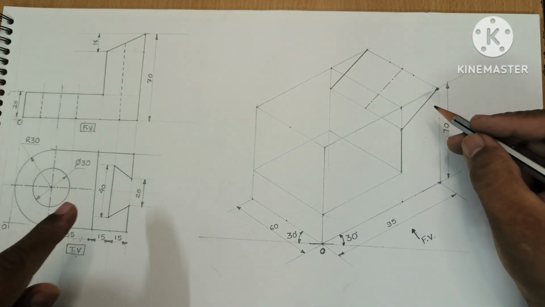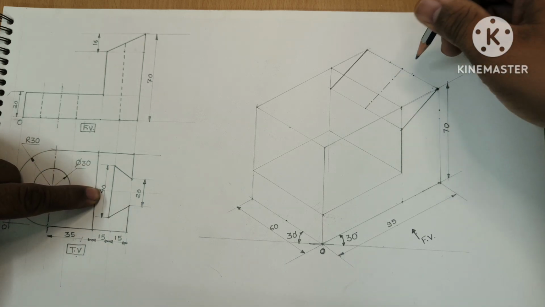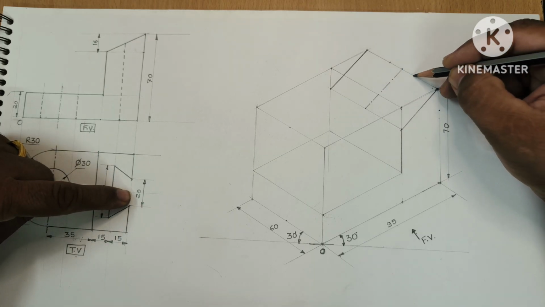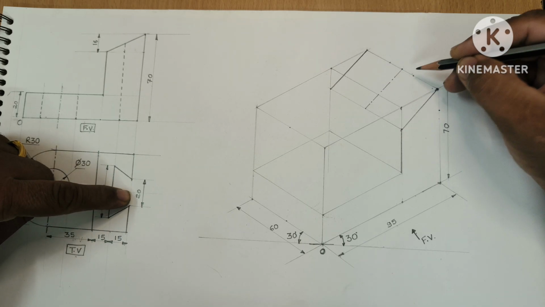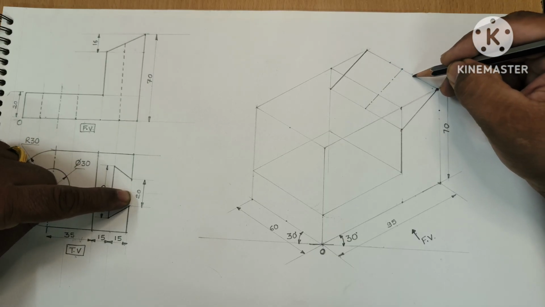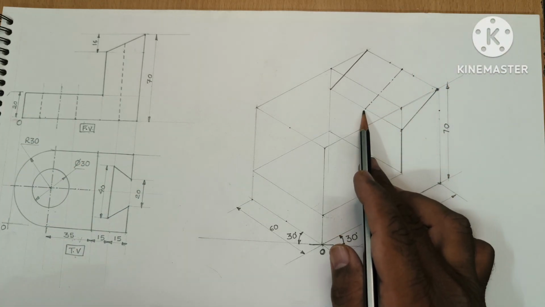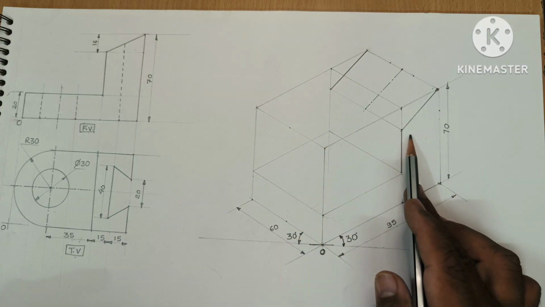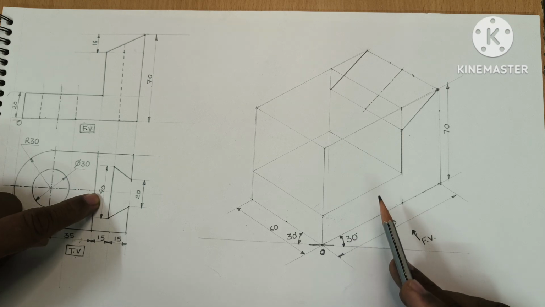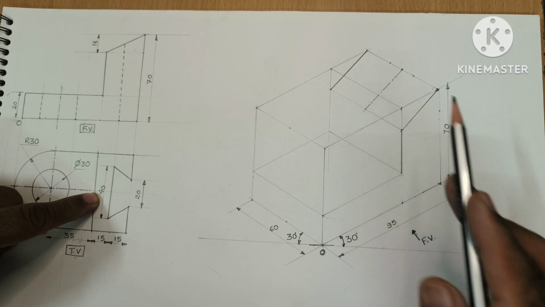And if you observe in the top view, from this center point towards the right there will be 10 distance, and towards the left it will be 10 distance, means this will be your 20 millimeter distance. And we will take the center line here on this inclined line, and this will be 40, means 20 left side and 20 right side.